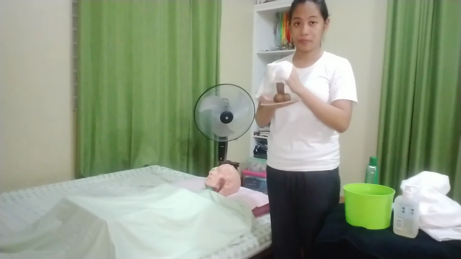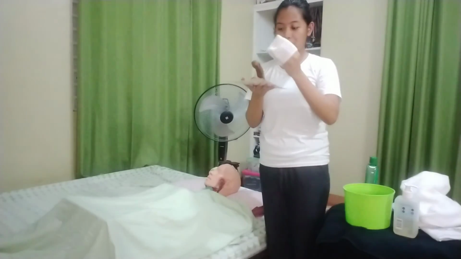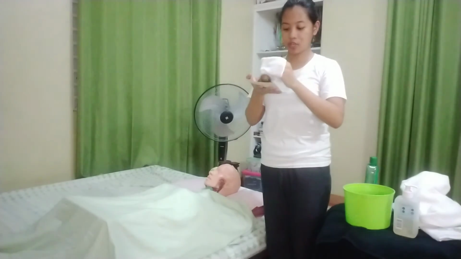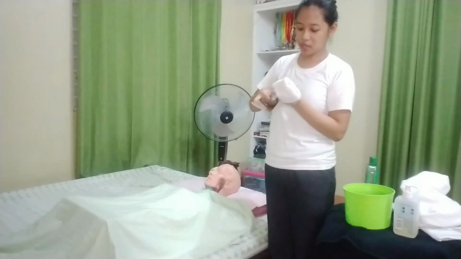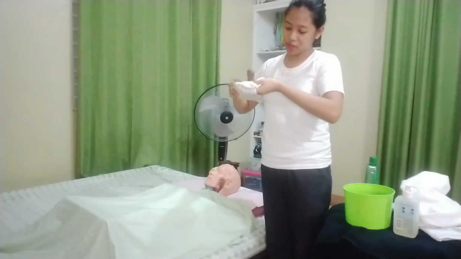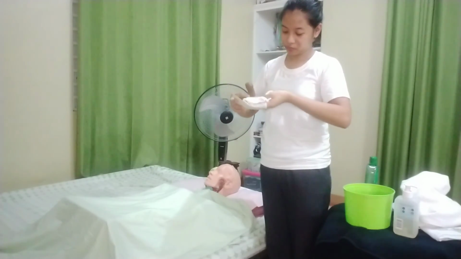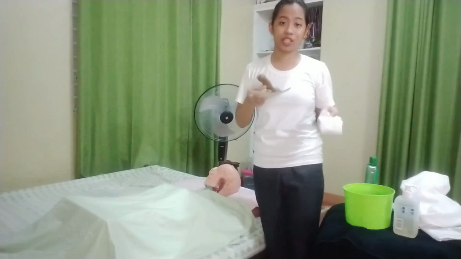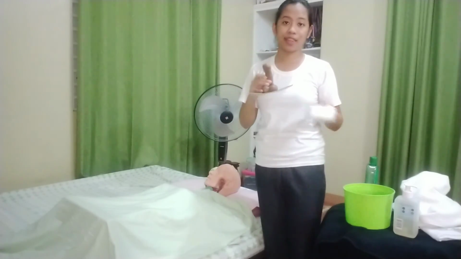And then, for the other side of the bath mitt, the shaft and down. And then the other side, shaft and down. And then the other side, the scrotum. And then you will just rinse it just like that and then pat it dry.